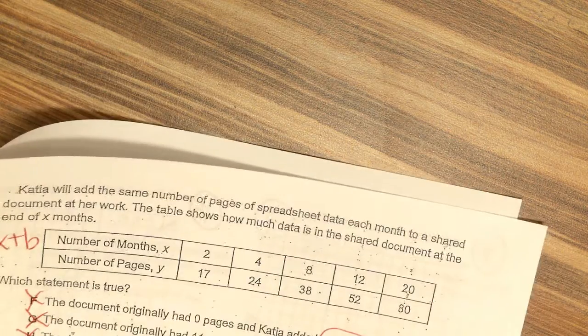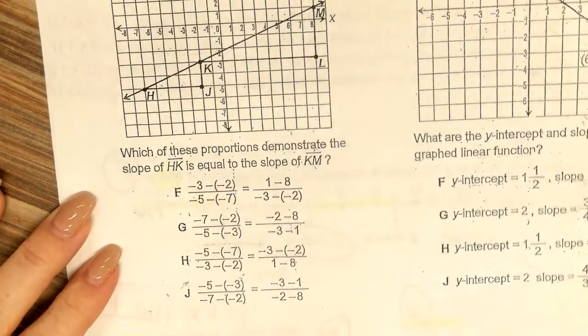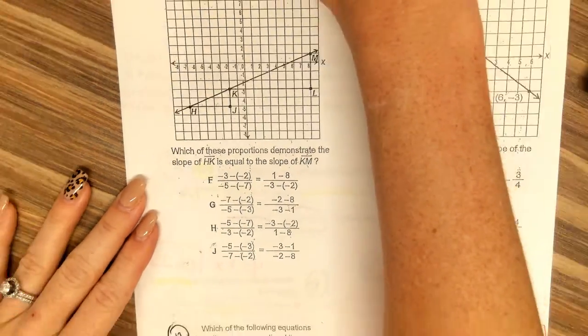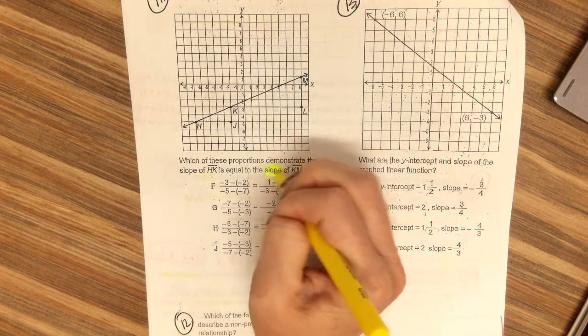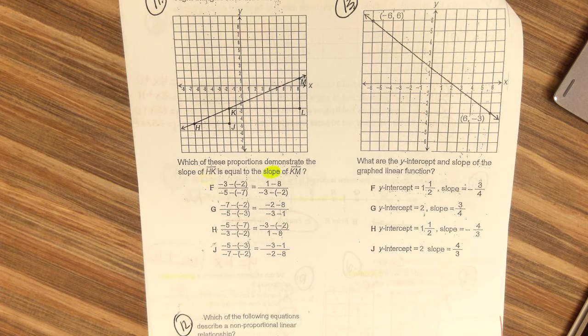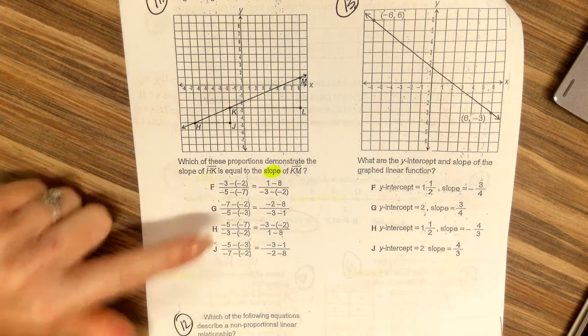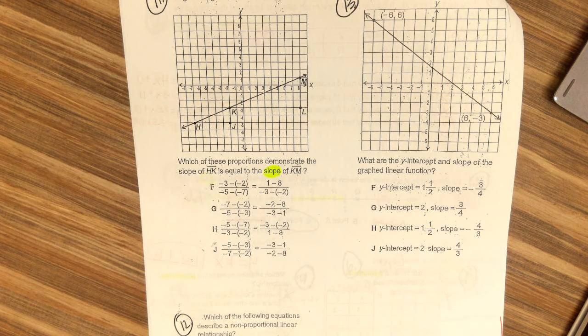Number 11. What's the clue word? Nope, right here. Slope. It wants you to find the slope. Then see which answer choice matches that slope. So do rise over run. Go quickly.